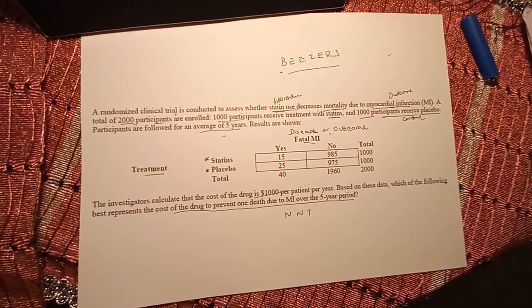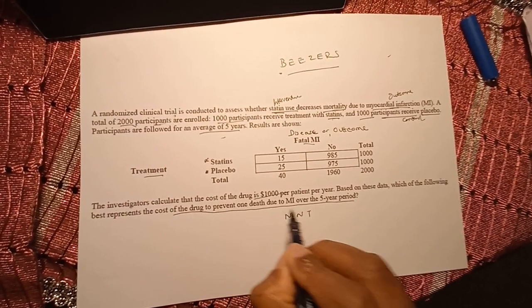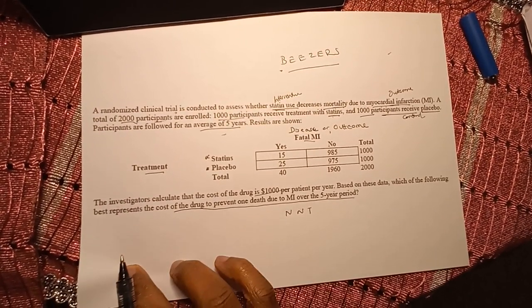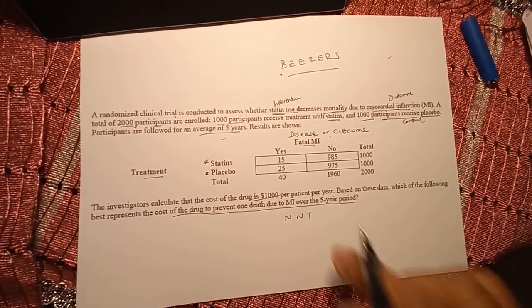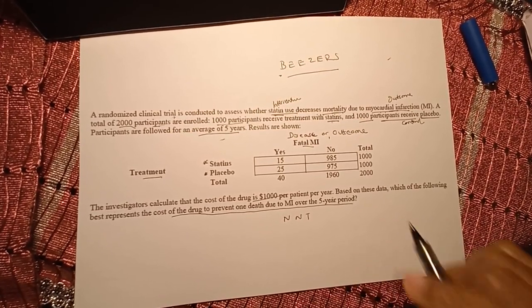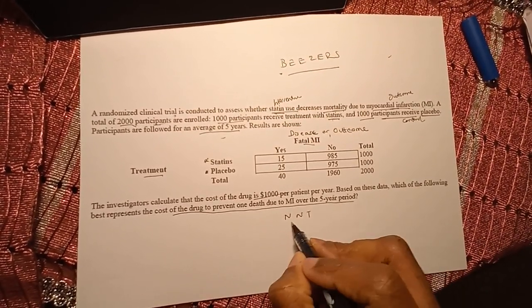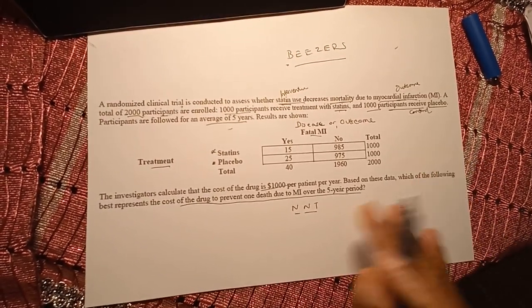So you need to calculate, for me to prevent one death due to MI, how many patients do I need to treat over a 5-year period? This is why you need to calculate the number needed to treat.